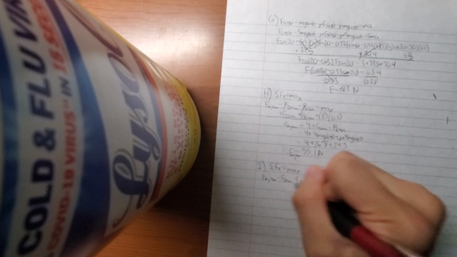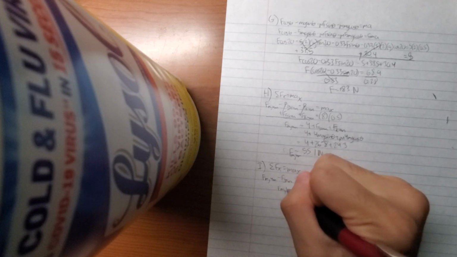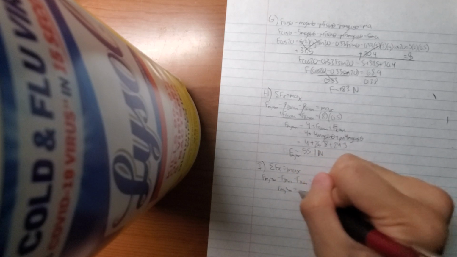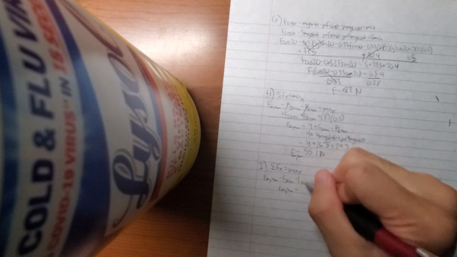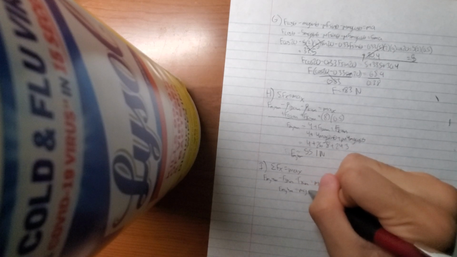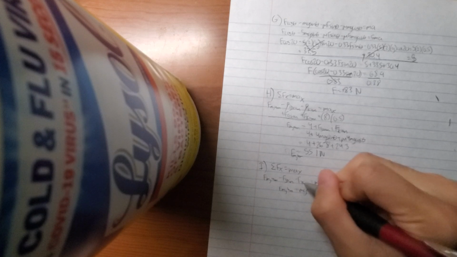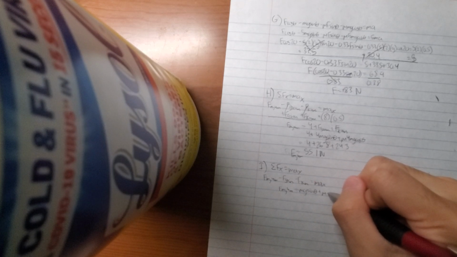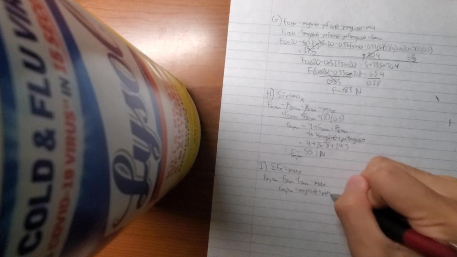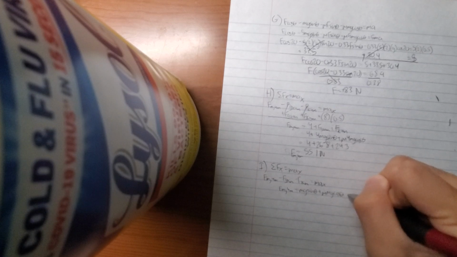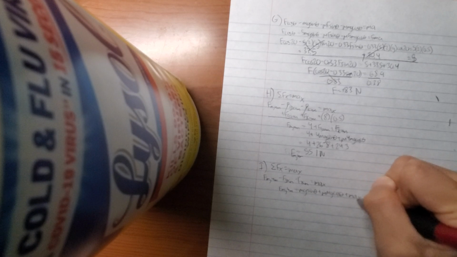So this would move all these over. This would become F equals, this is the same as mg sine theta plus this is the same as mu mg cosine theta and plus max.